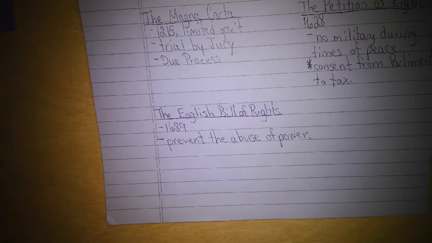Y'all know what it did? It gave colonists the same rights as Englishmen. It created a kind of equality aspect of things. Obviously, the Declaration of Independence was huge for our Constitution. It's the one that granted our freedoms from the King, right? Declared our independence from England.